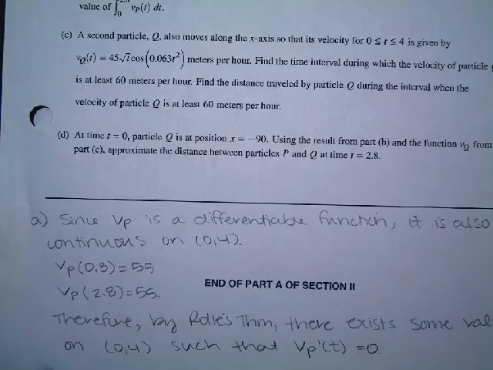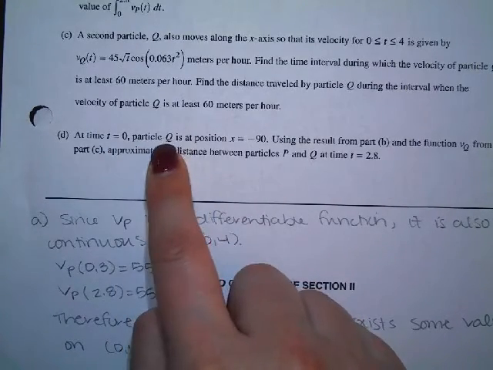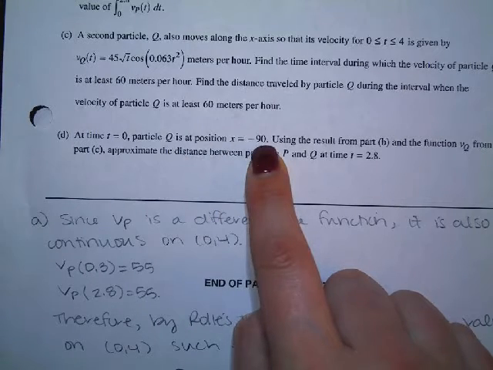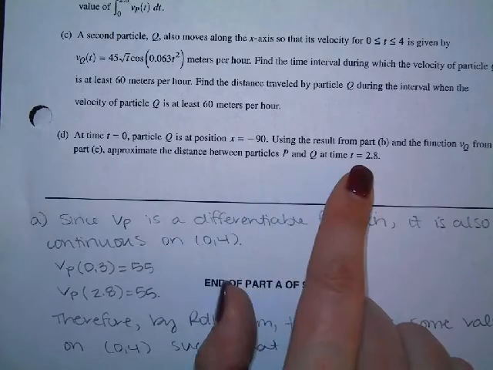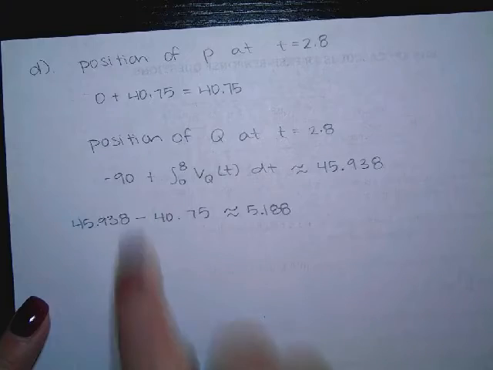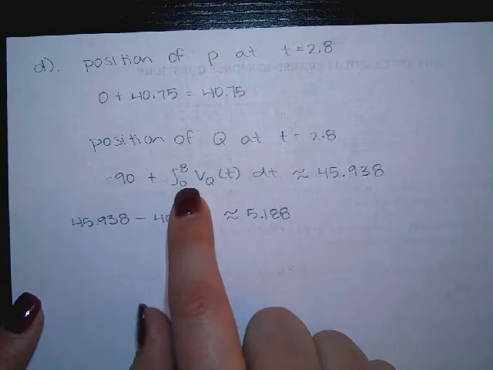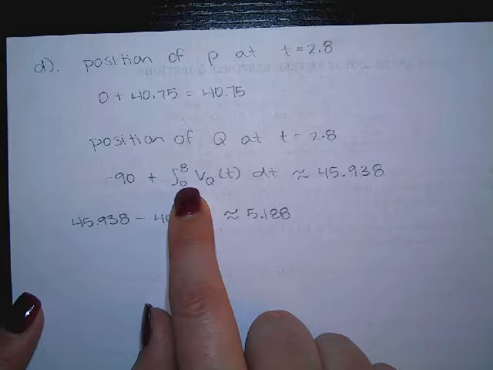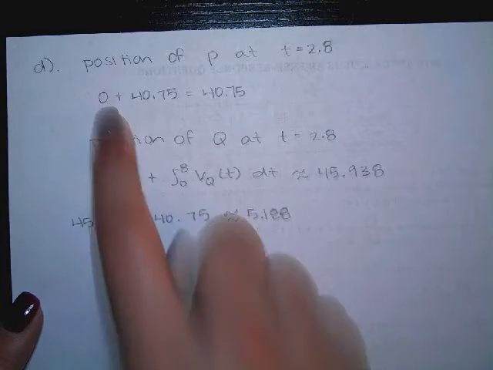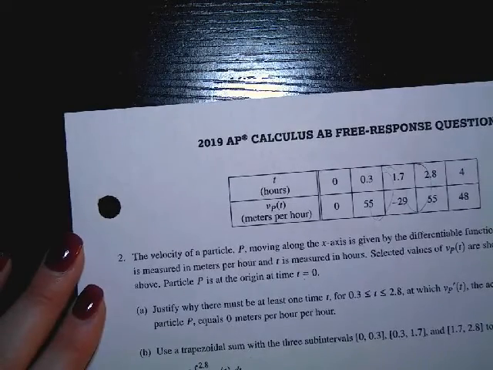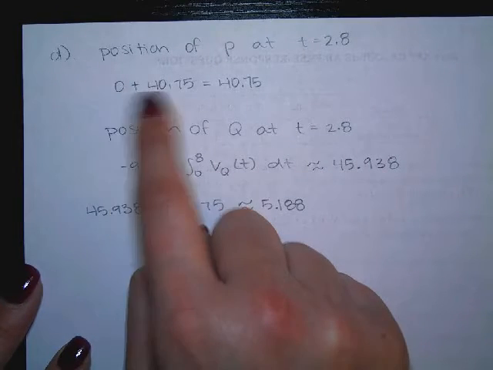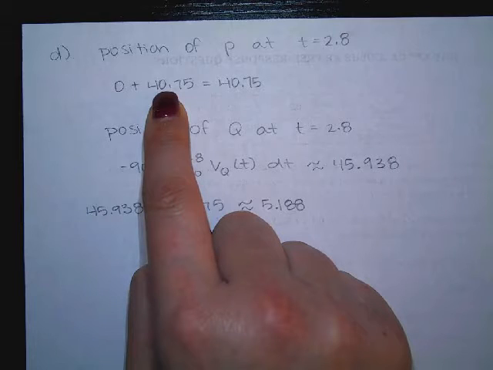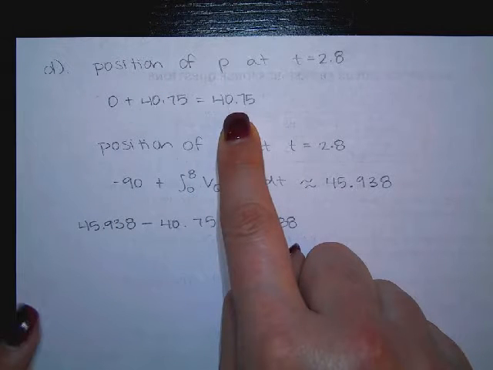It's just notation. Okay, so here they said at time 0, particle Q is at the position -90. And so they want us to use the results to figure out the distance between P and Q at 2.8. So what I did for Q is I said -90 plus the distance traveled from 0 to 8. And then for P, I think they said in the problem it started at the origin. Yep, it is at the origin at t equals 0. So for the other one, I just used 0, and then I used the answer that I had from B because B was the total distance traveled from 0 to 8.